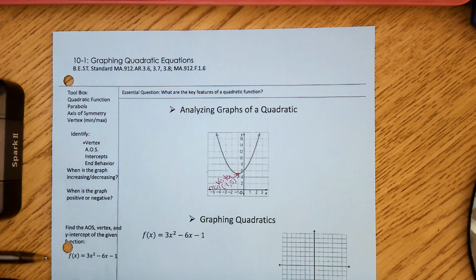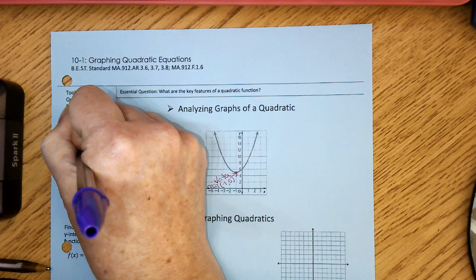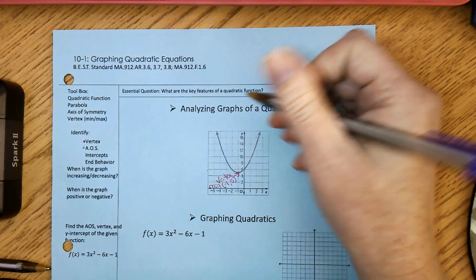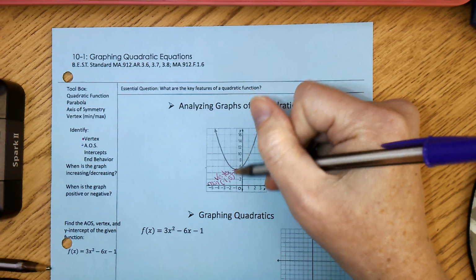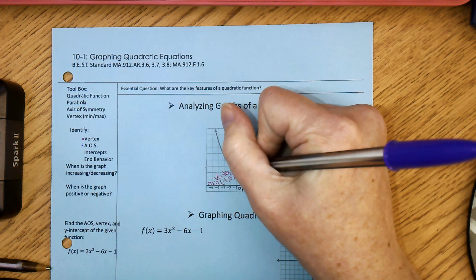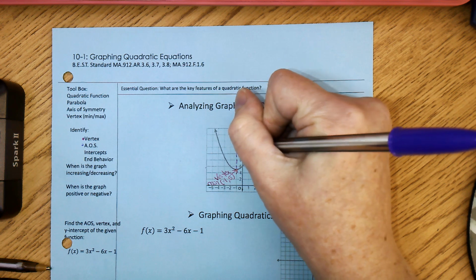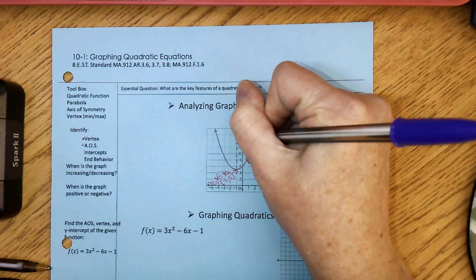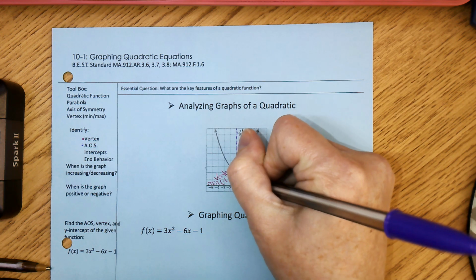Our AOS, or axis of symmetry. Okay. Our axis of symmetry. Your axis of symmetry is either going to go through the maximum or the minimum point. So the graph line that goes through the vertex, all right, that is going to be your axis of symmetry, because it's either the highest or the lowest point.